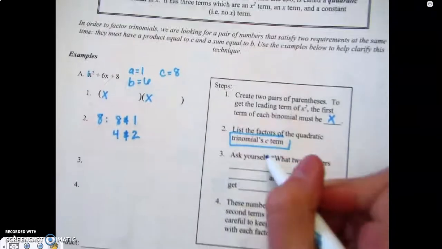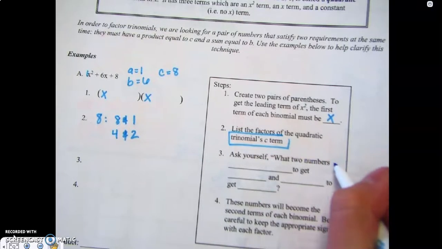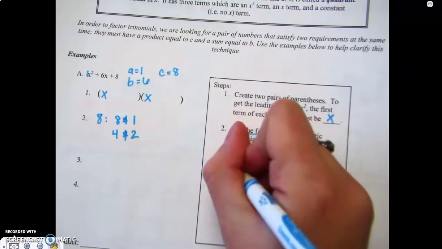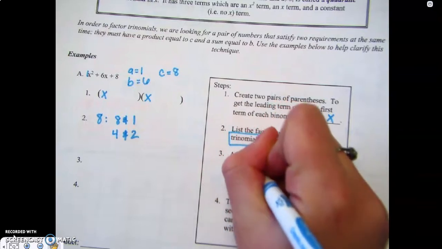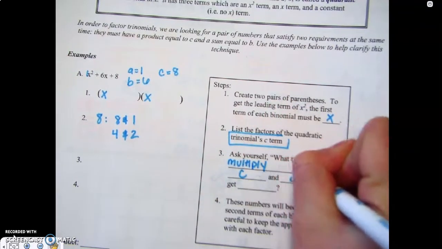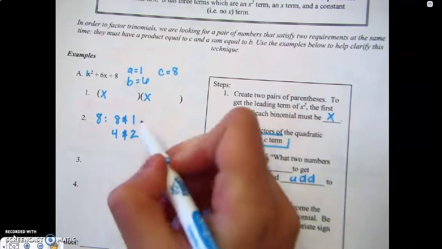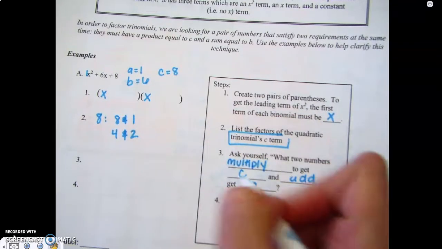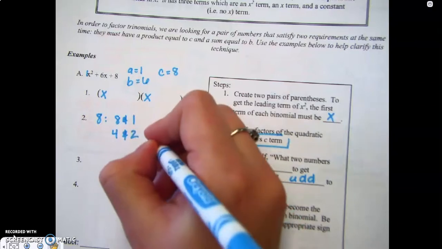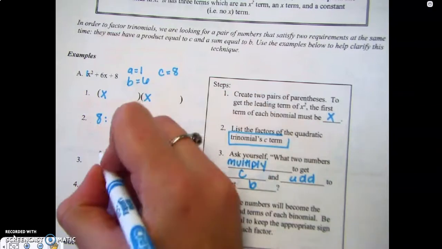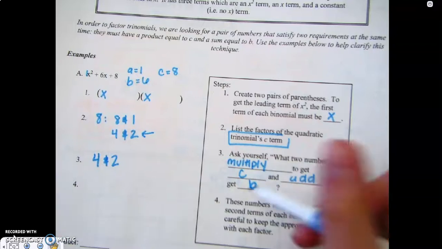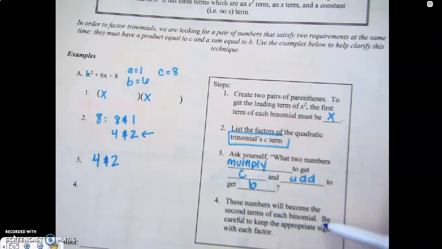So then you ask yourself, what 2 numbers multiply to get c and add to get b? So which pair of these adds to get b? My b is 6. Which pair adds to be 6? Well, this pair is 6. So I know 4 and 2 is the pair I want to use. And so these numbers will become the second terms in each binomial.